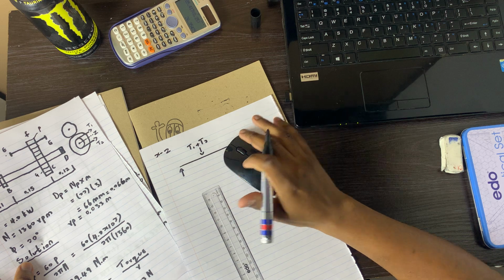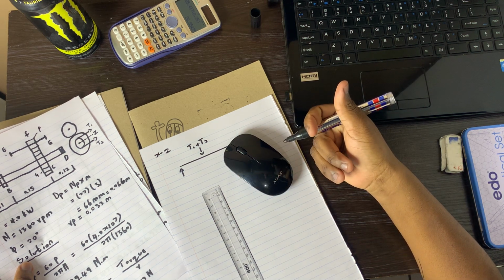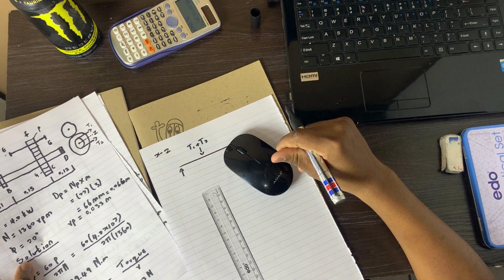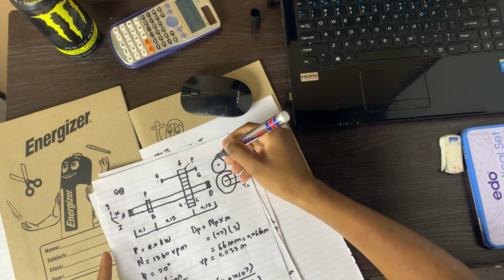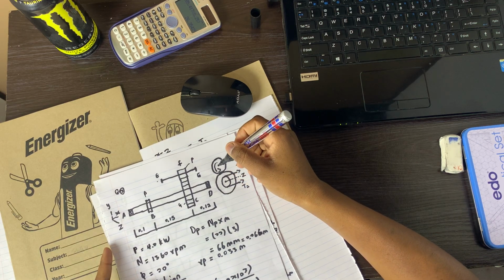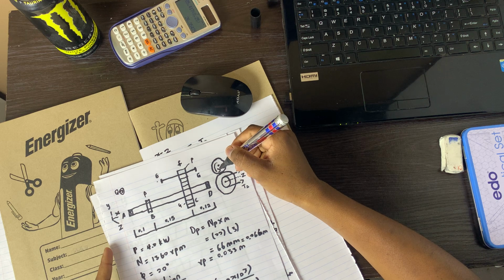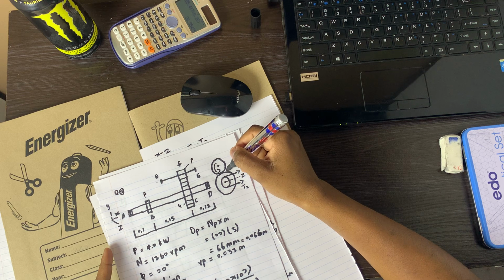So if this gear is turning that way, look at the question. They're saying this pinion is turning this way. If it's turning this way, that means there's a tangential force here, right?